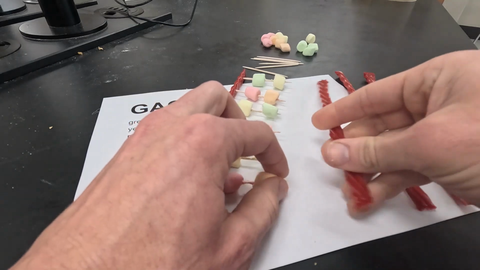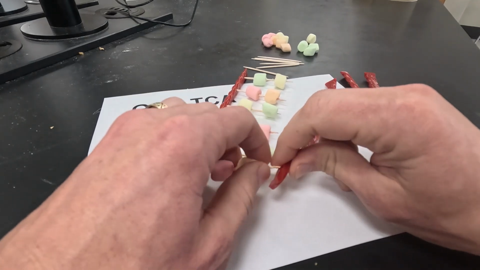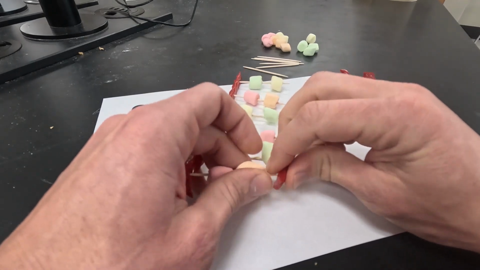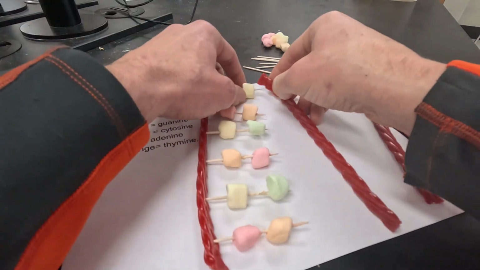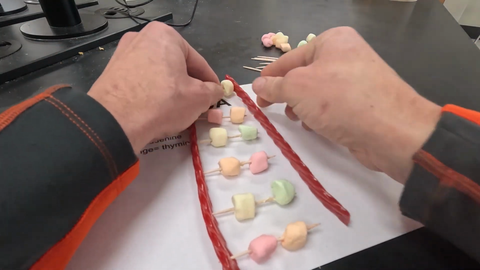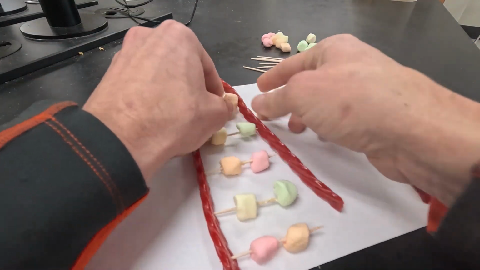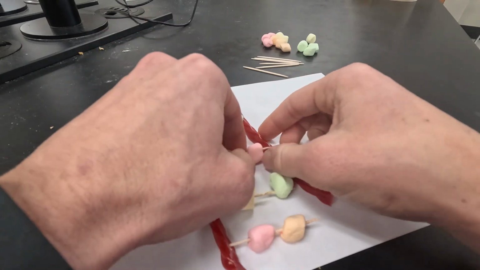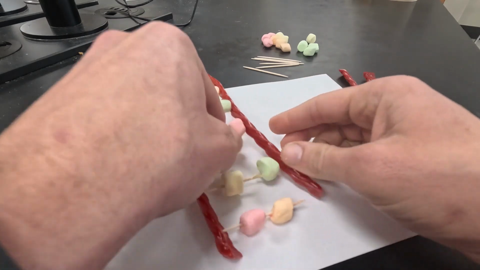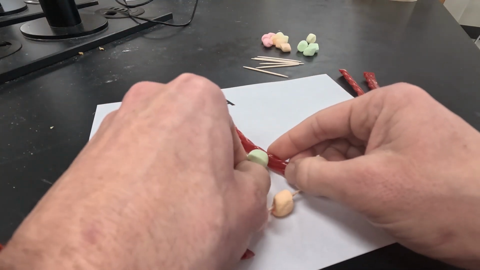However, it's double stranded. We want to make sure we have the backbone, that phosphate and deoxyribose, on the other side. So we're going to take this and add on a piece of licorice to the other side to give us that full DNA structure. So that gives us our DNA model, and from there we'll be able to do the replication process once we have that model complete.